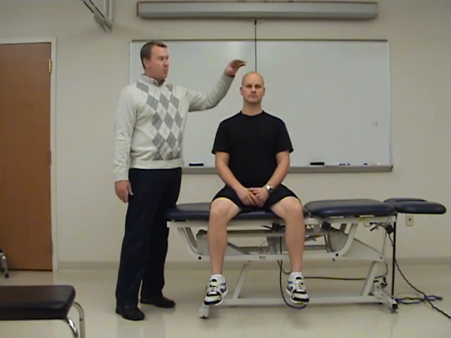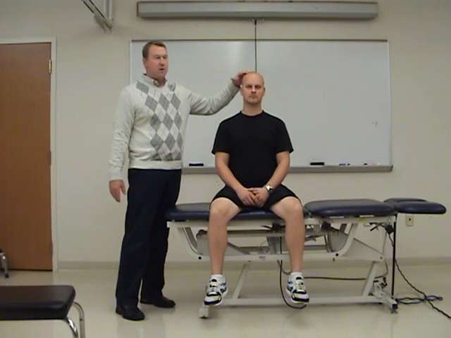Some reasons that we'll look at the upper cervical spine would be Mark's complaining of headaches. So if he's complaining of headaches, particularly anything radiating into the frontal, temporal regions or vertex of the head, we would generally suspect, or even retroorbital pain would all suggest upper cervical symptoms in nature.